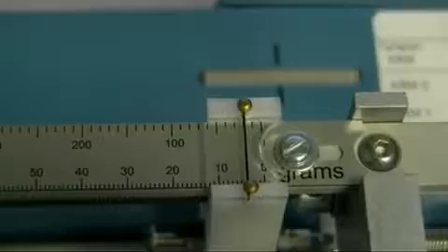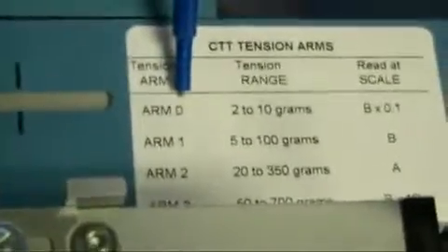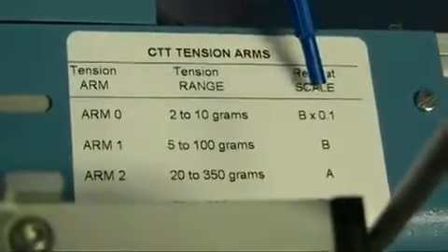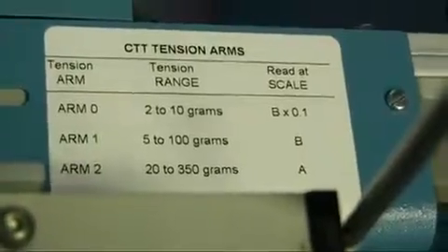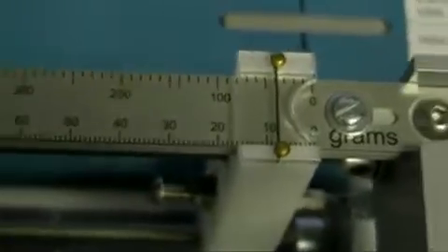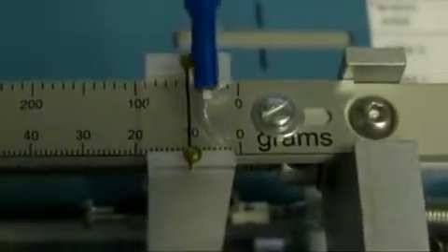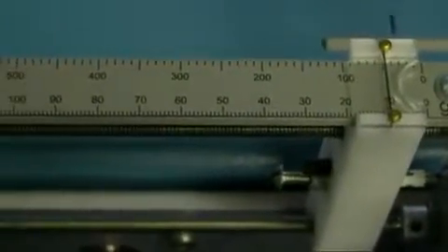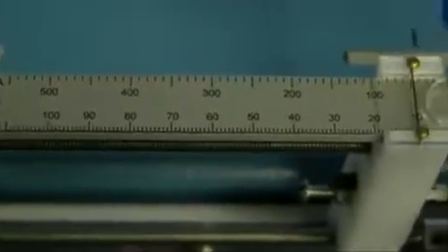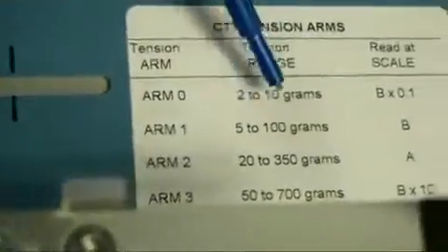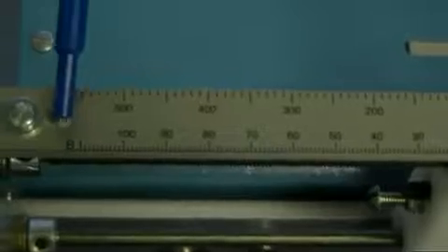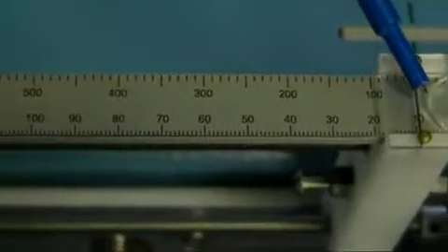If we use arm number 0, for example, then we will be reading from scale B and dividing each number by 10. For example, if this is arm number 0 and this is the setting, then this will be 1 gram tension. 10 divided by 10 equals 1 gram tension. If I use arm number 1, then I would be reading from scale B directly. So in this case, arm number 1 and this setting will be 10 grams of tension.